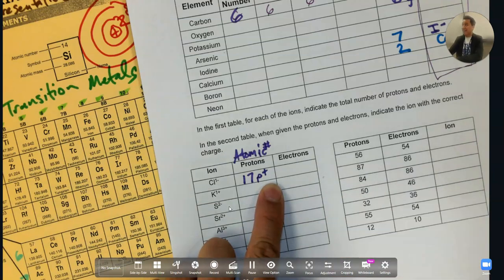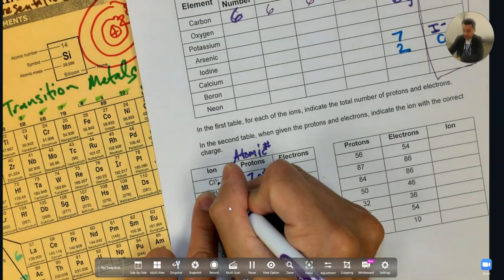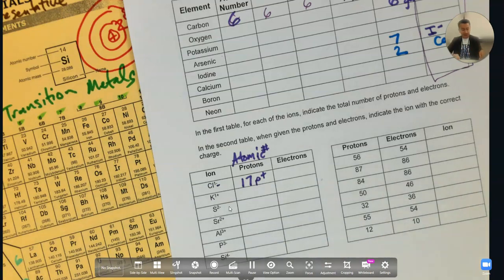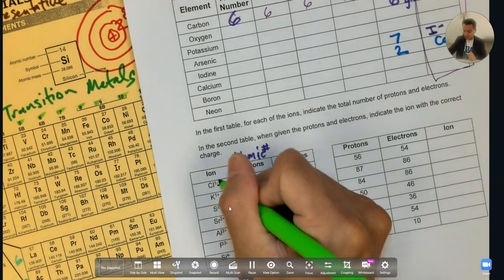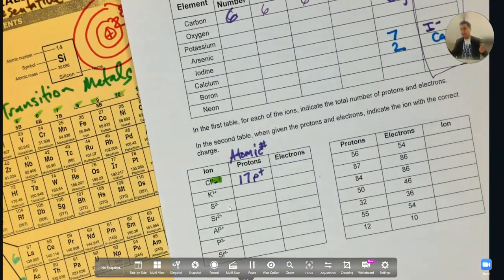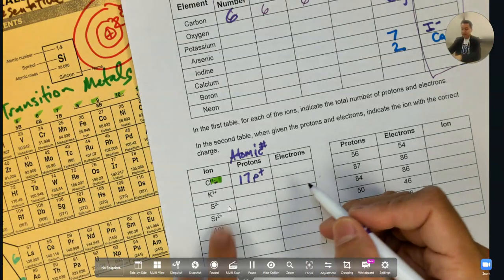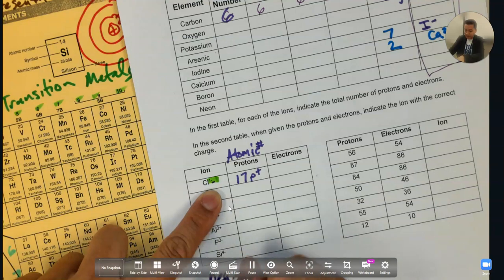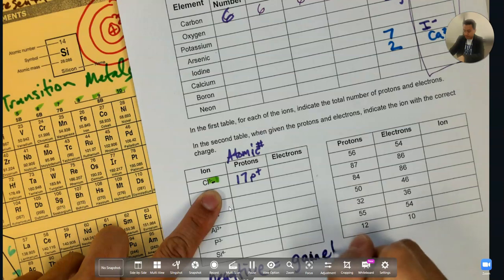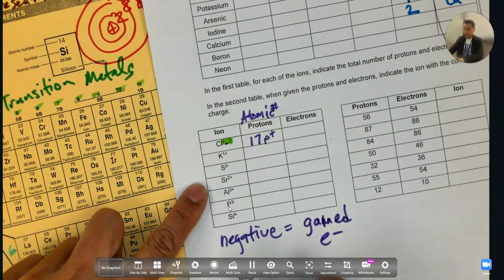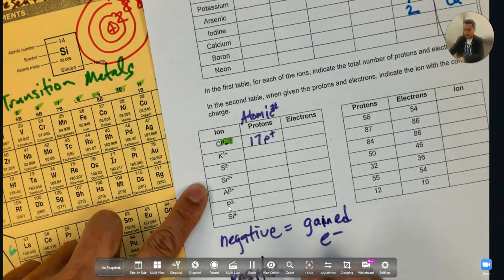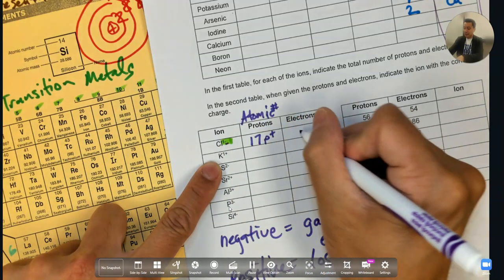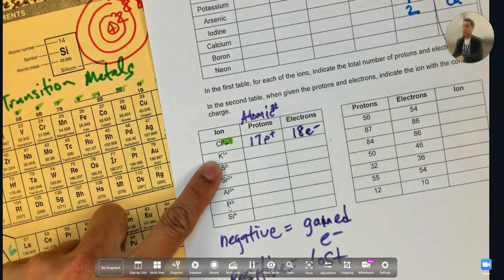How many electrons? It should have 17 as well if it's neutral, but look, it's negative 1. They didn't write it right. They're not supposed to put the 1 there. They're supposed to just put the negative sign. But it helps. So negative 1. How did it become negative 1? Did it gain electrons? Negative means it gained electrons. Positive means it lost electrons. So here it gained 1 electron, so now you have 18 electrons.